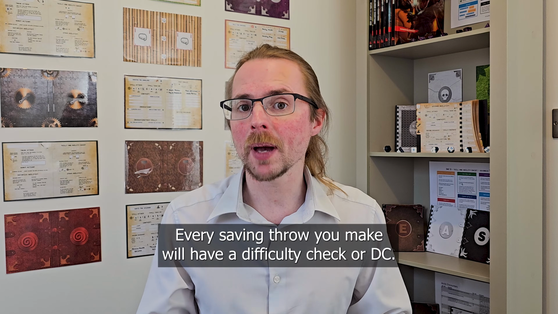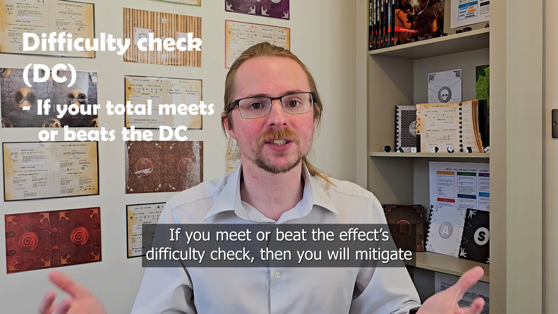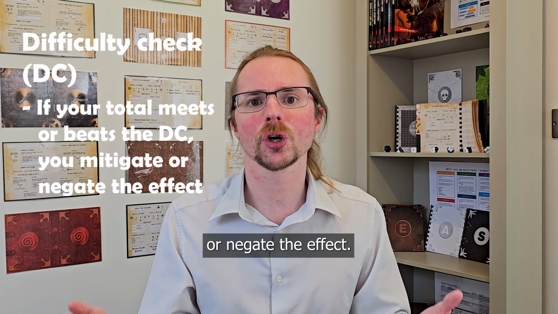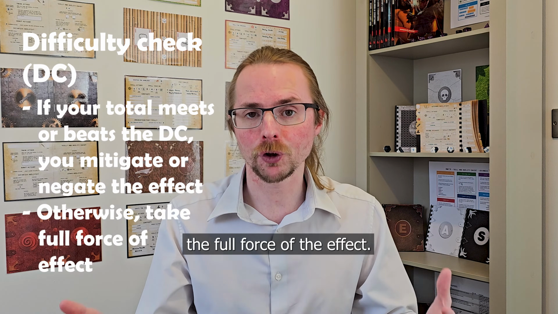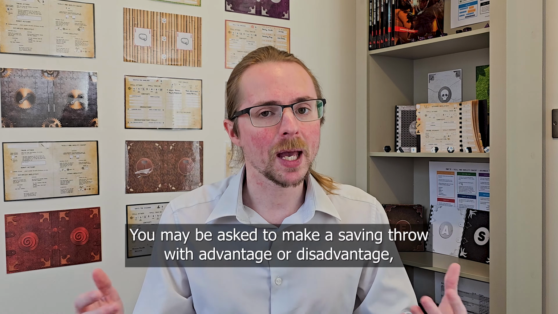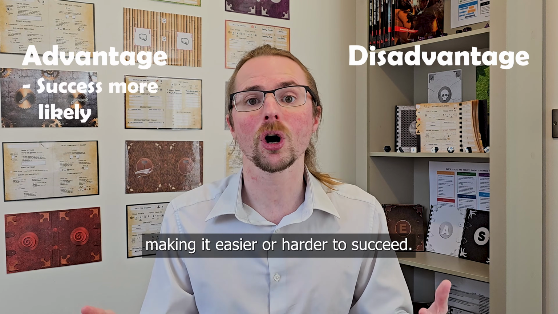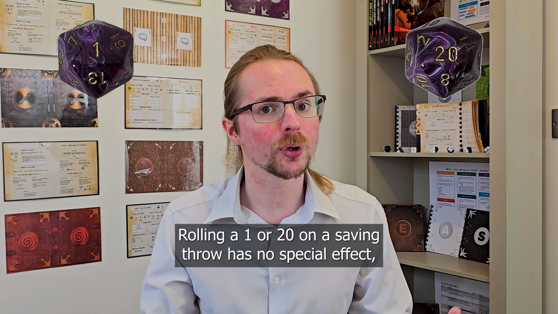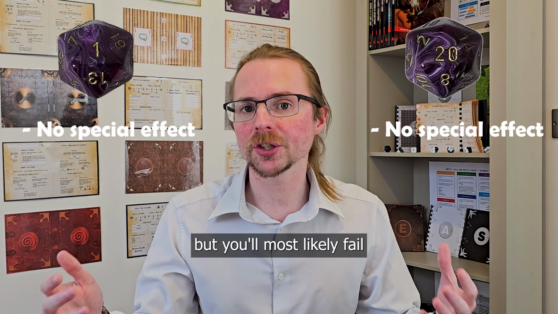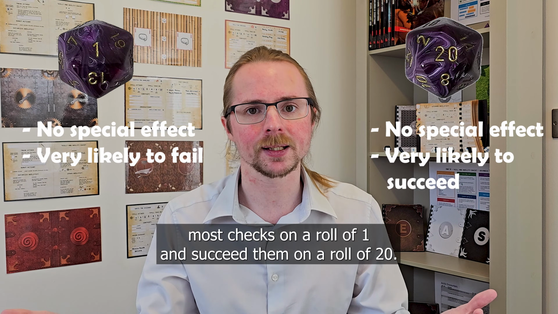You can find your character's saving throw bonuses on their character sheet or journal. Every saving throw you make will have a difficulty check or DC. If you meet or beat the effect's difficulty check, then you will mitigate or negate the effect. If you don't meet the difficulty check, you will take the full force of the effect. You may be asked to make a saving throw with advantage or disadvantage, making it easier or harder to succeed. Rolling a 1 or 20 on a saving throw has no special effect, but you'll most likely fail most checks on a roll of 1 and succeed them on a roll of 20.